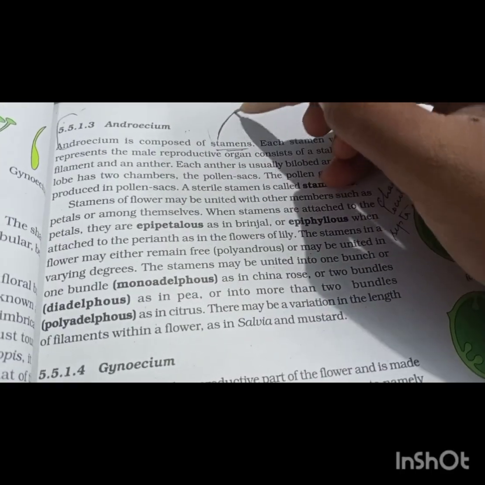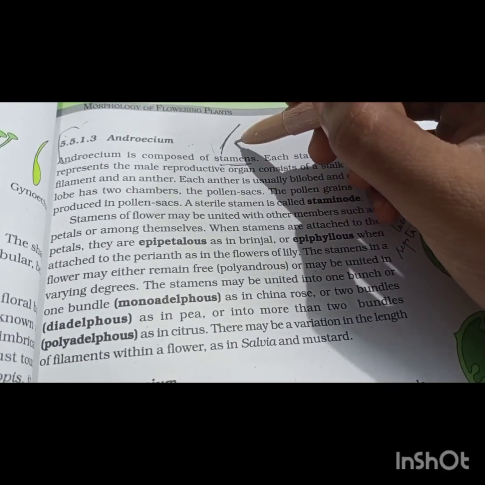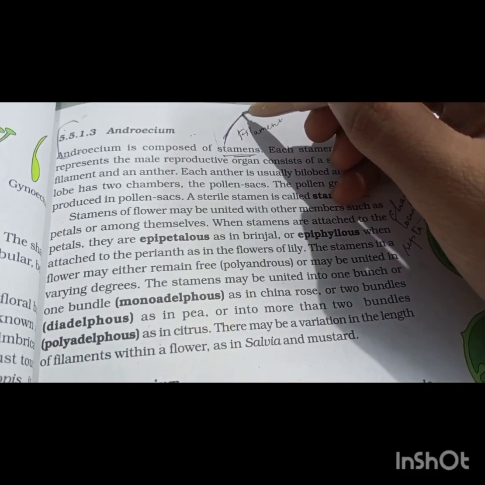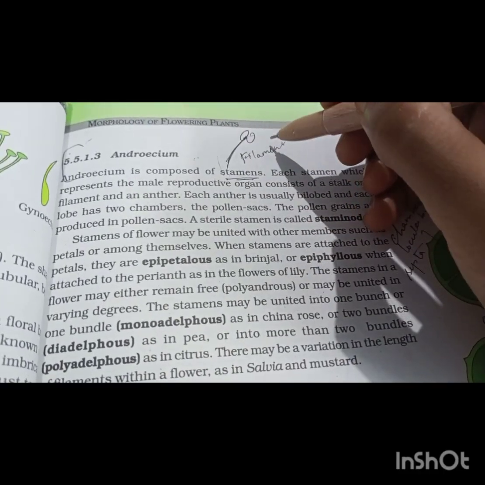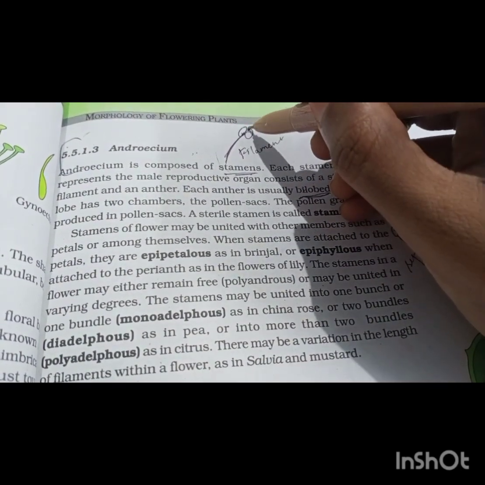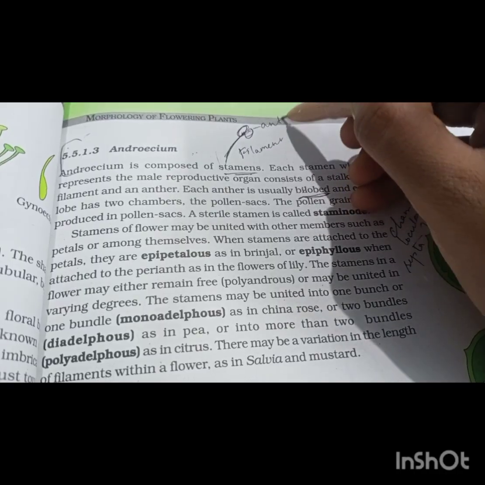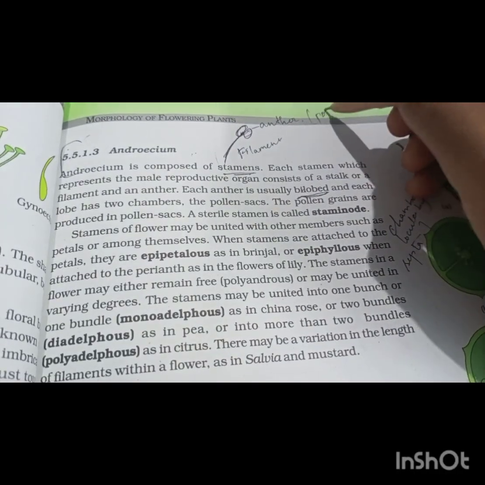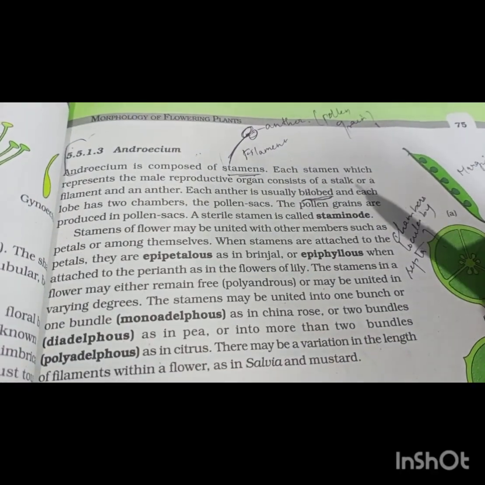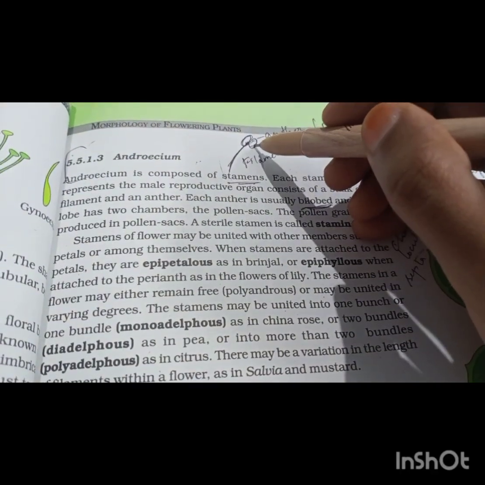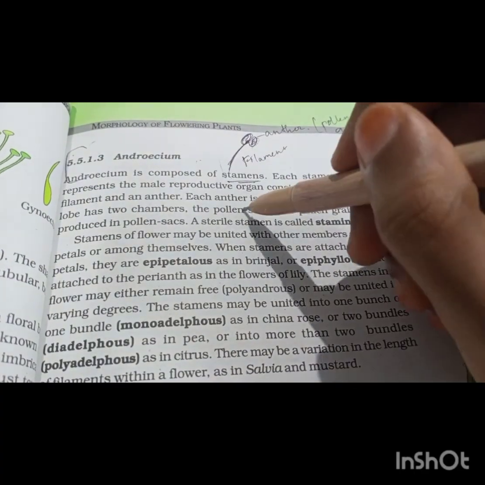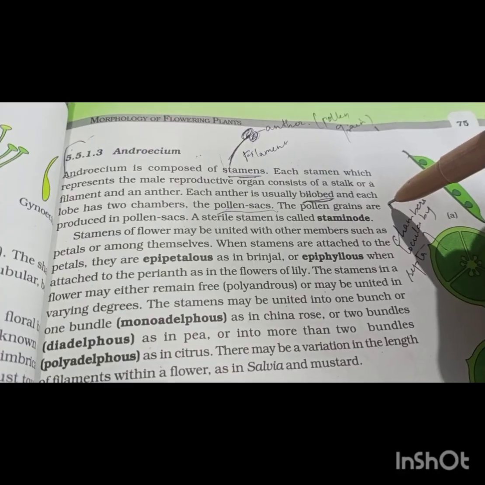If you take a stamen, there will be a thin tube-like structure that is known as filament, and a two-lobed or bilobed structure. Bilobed means there are two lobes, and this structure is known as anther. Inside this lobe there will be pollen grains which bear the male gamete. So these chambers or sacs actually hold pollen grains, hence they are also known as pollen sacs.